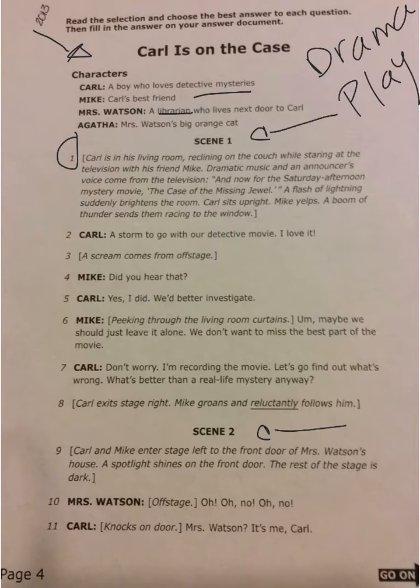That's funny. All right, scene 1. And do you remember how these are called? These are called the stage directions. All right. So it says in parentheses, Carl is in his living room. Oh, that's the setting. I'm going to underline that. Living room.